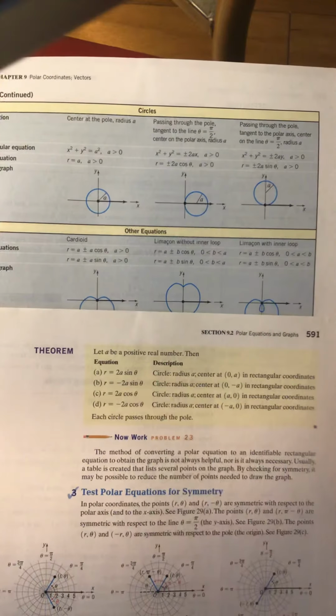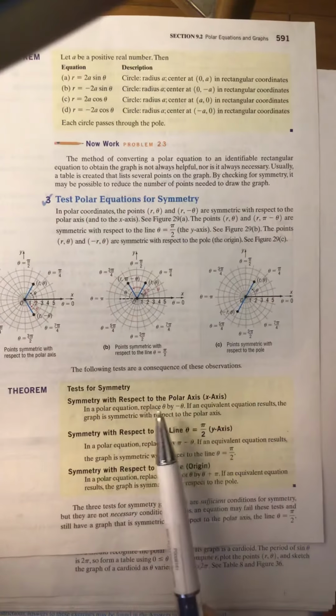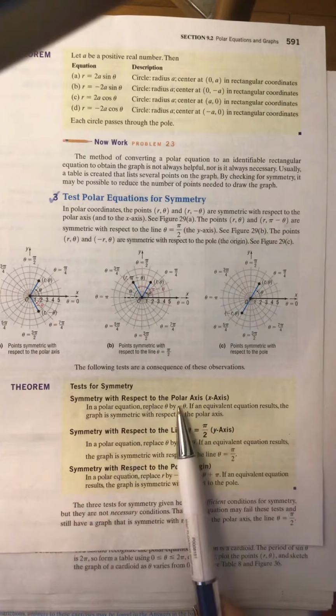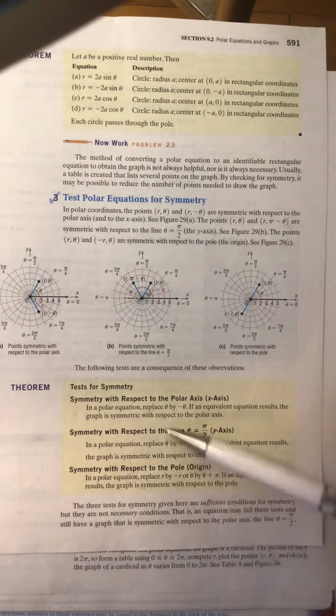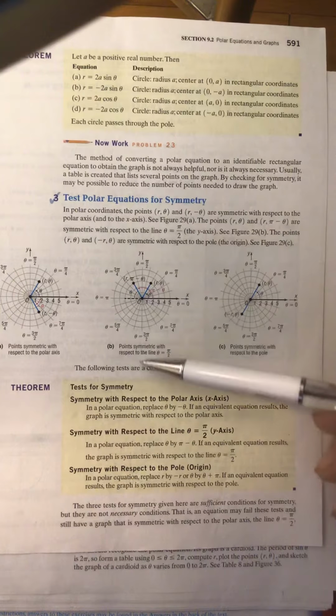If you were to replace theta with minus theta in the function, and you get what you started with, then it's symmetric about the polar axis, symmetric this way.